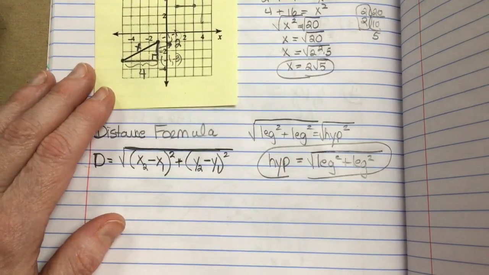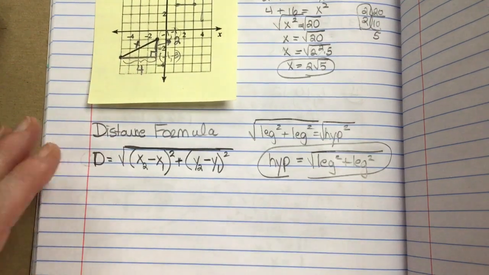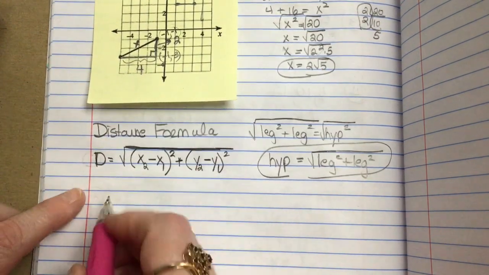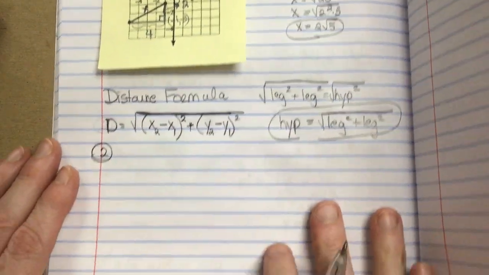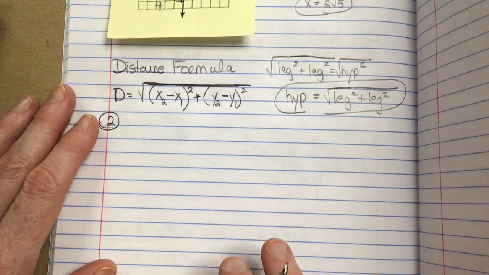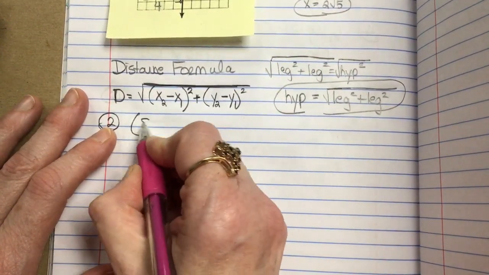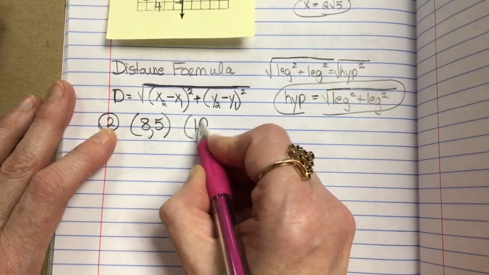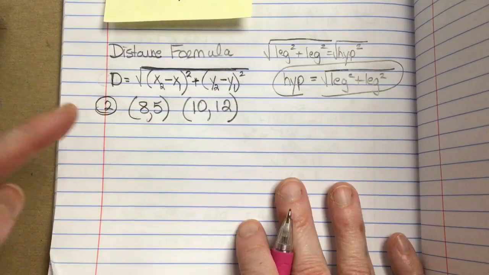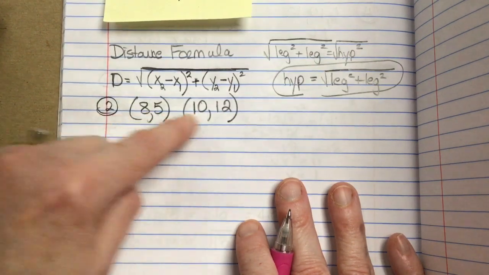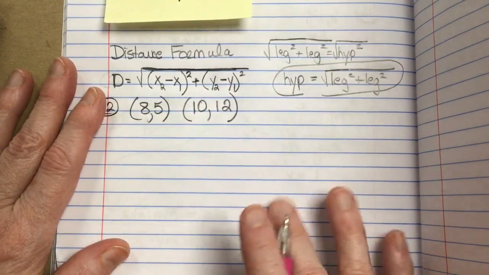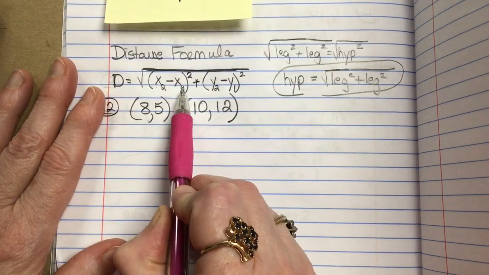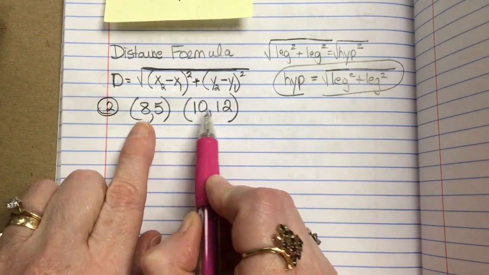It means that you've got 2 points on a grid. Well, let's just do one, number 2. Let's do the point 8, 5, and let's do the point 10, 12. So you have to kind of know where those numbers come from. It's called x sub 2 and x sub 1 because that means you've got 2 sets of numbers here.